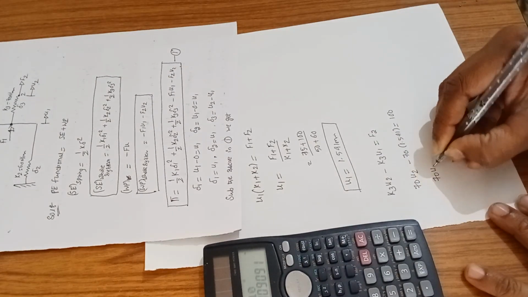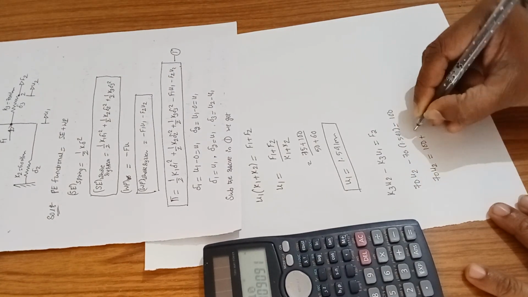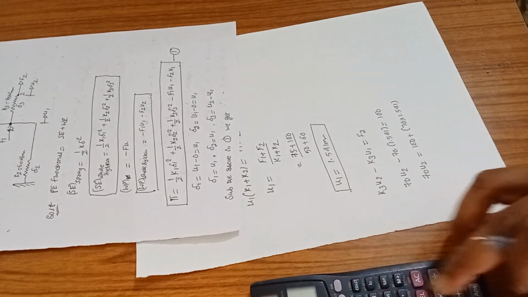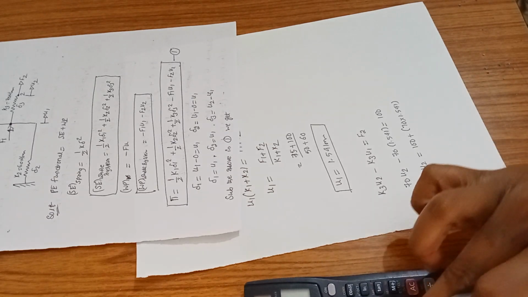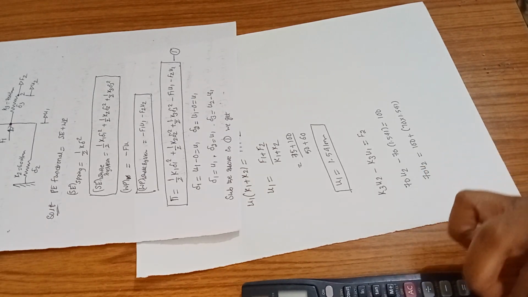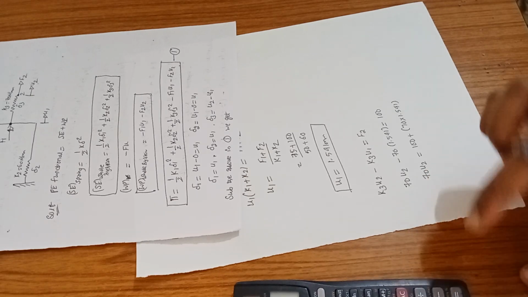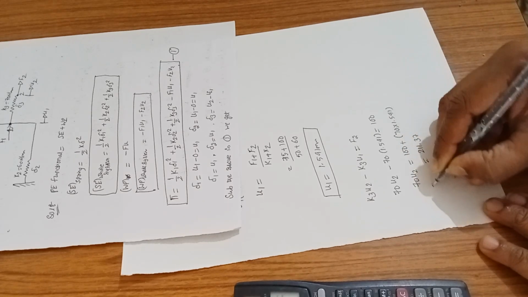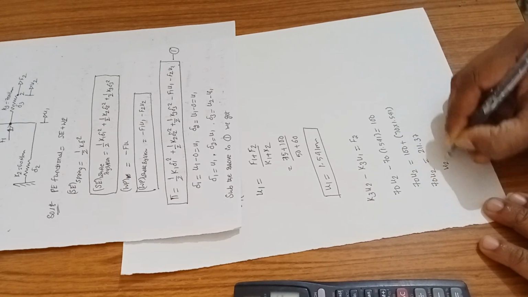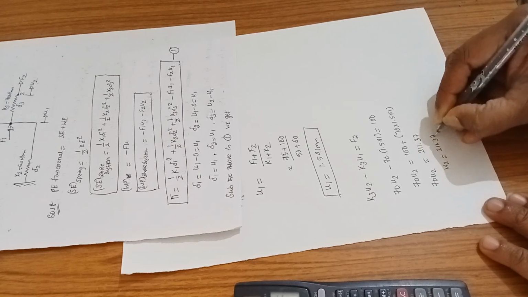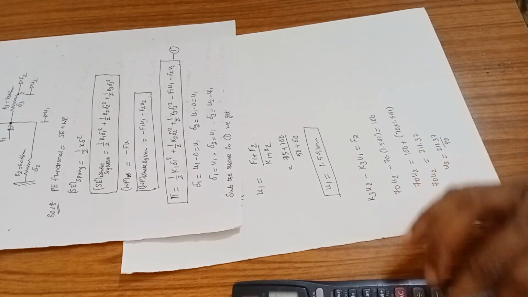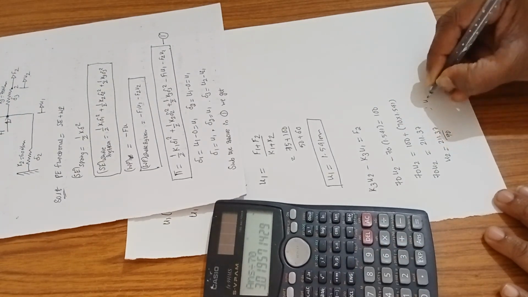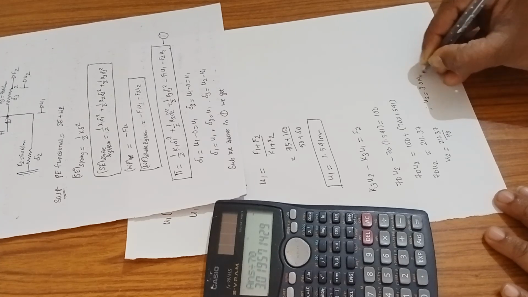70 U2 is equal to 100 plus 70 into 1.591. The answer is found to be 211.37. So that is 70 U2, and thus U2 equals 211.37 divided by 70. Upon division by 70, I get 3.019. Therefore U2 is 3.019 mm.